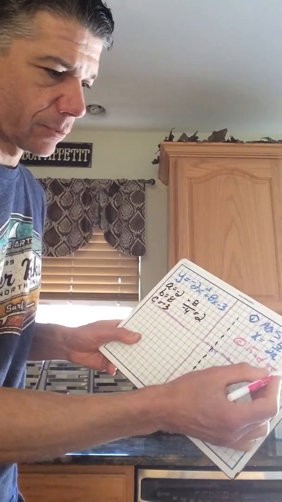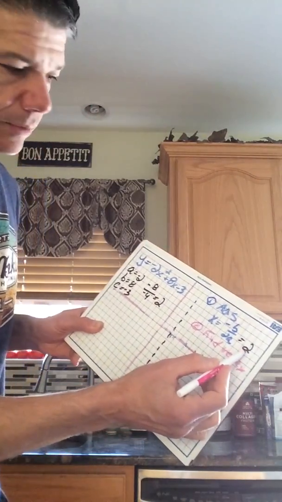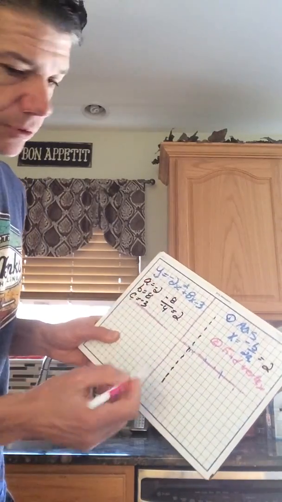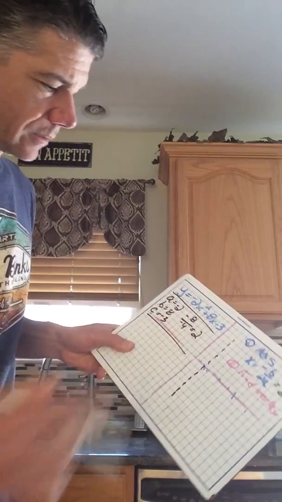Now the second thing I want to do is find the vertex. And I know it's going to be on this line because that's going to cut it in half. So step 2, find the vertex. And we found half of it already. This right here is the x value, x equals 2. That's the x value of the vertex. We just have to take this 2 and plug it back in for x, and that'll tell us our y value.